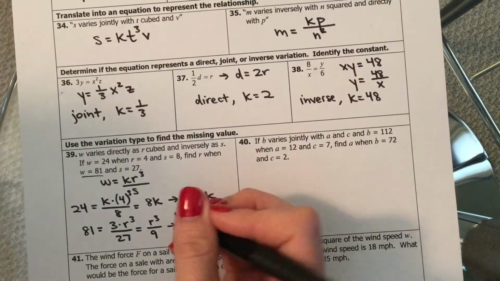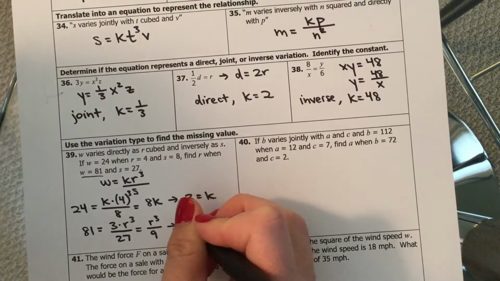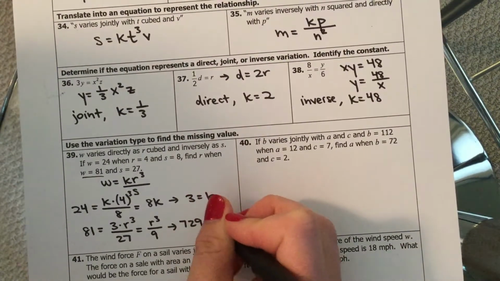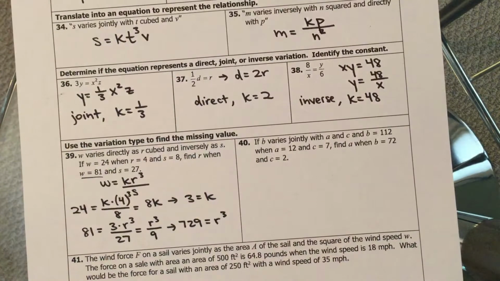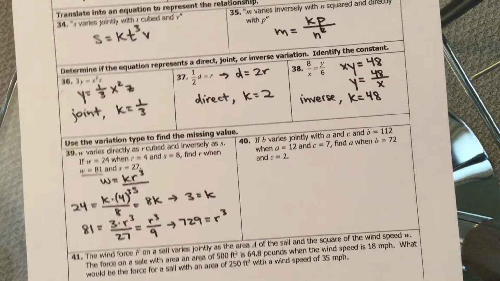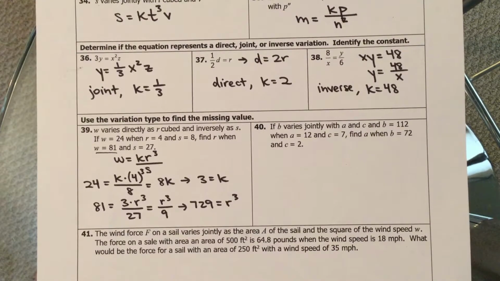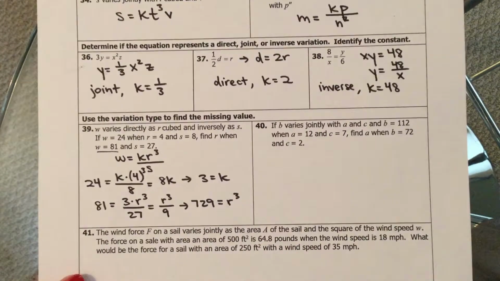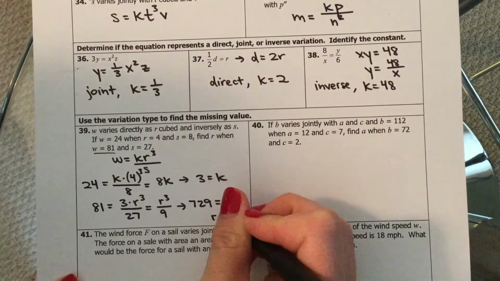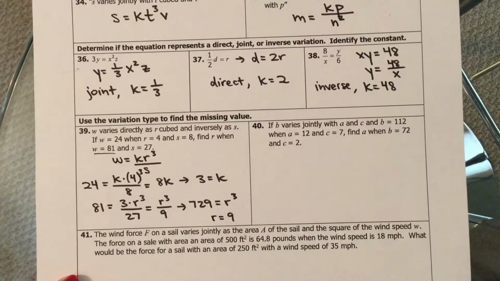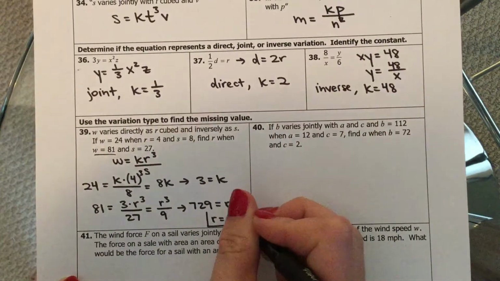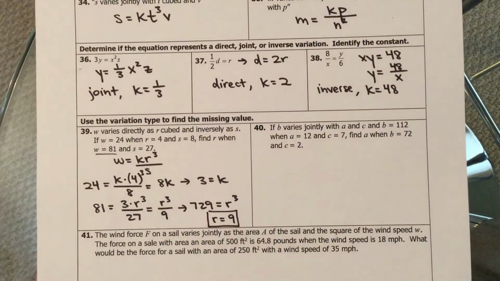So 81 times 9 ends up being 729 equals r cubed. And then to solve for r, we would take the cube root. So this is one of the values that you guys had way back in your list of perfect squares and cubes and fourths. So the cube root of 729 ends up being 9. So I get r equals 9 for this one. Okay, let's do something very similar for number 40.